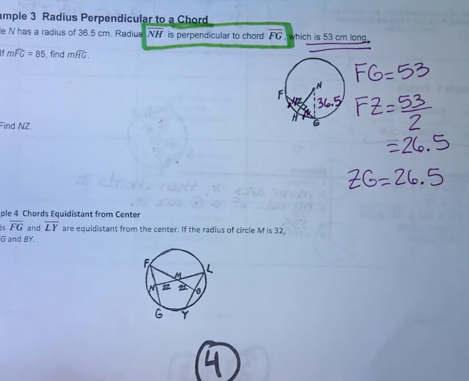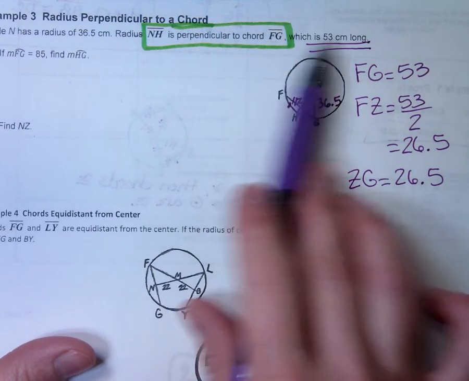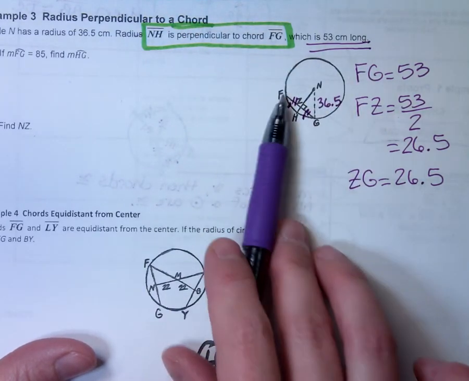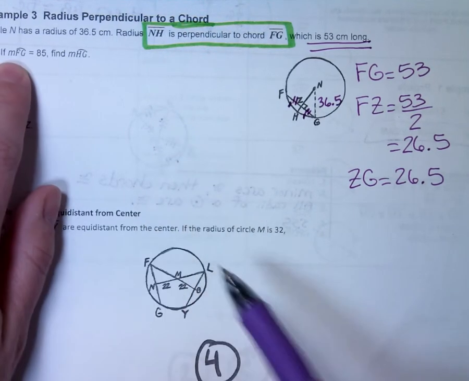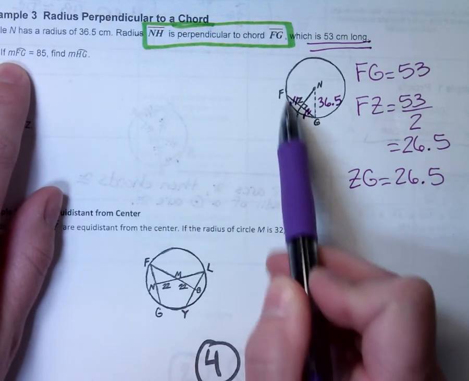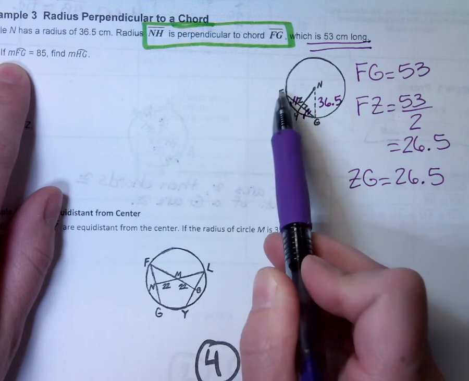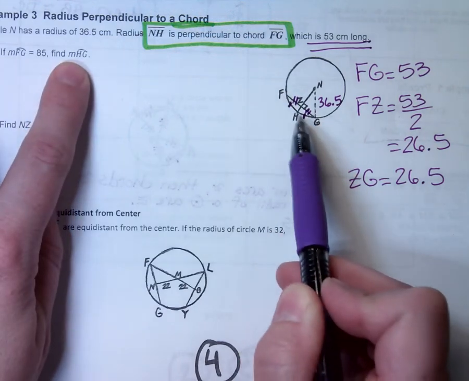Okay, so that's just some stuff that I know because it told me that FG was 53 centimeters long, and I know that that got chopped in half. Okay, let's look at A. A says if the measure of arc FG is 85, find the measure of arc HG.